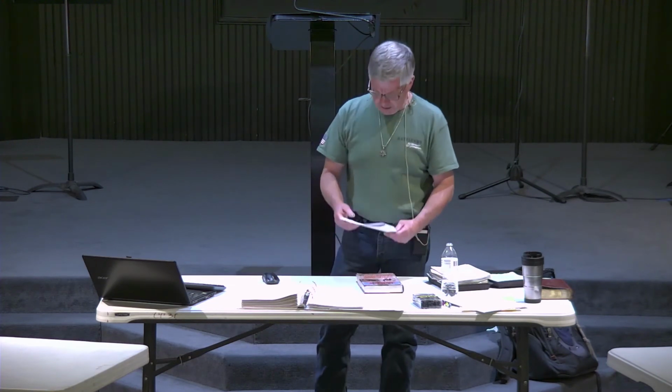And so now the Lord said to Abram, "Get out of your country, from your family, and from your father's house, to a land that I will show you. I will make you a great nation. I will bless you and make your name great, and you shall be a blessing. I will bless those who bless you, and I will curse him who curses you. And in you all the families of the earth shall be blessed."